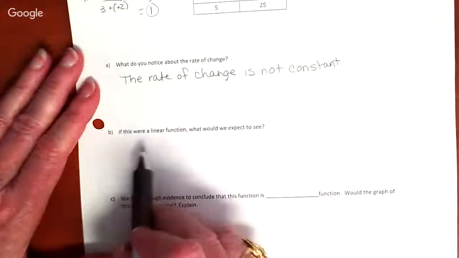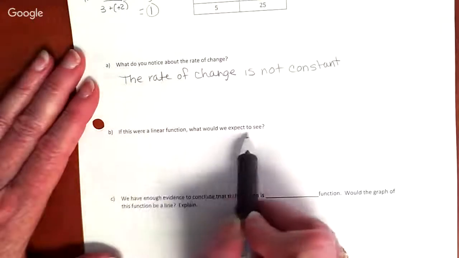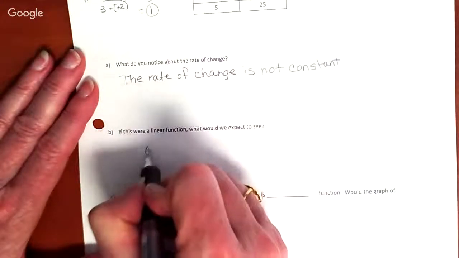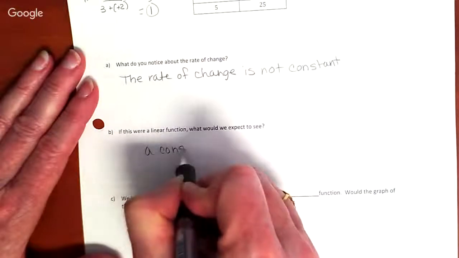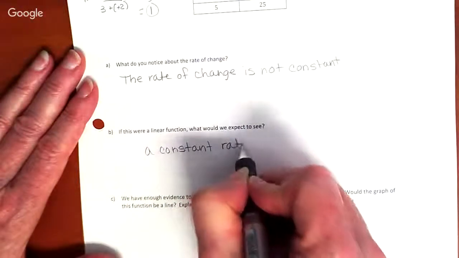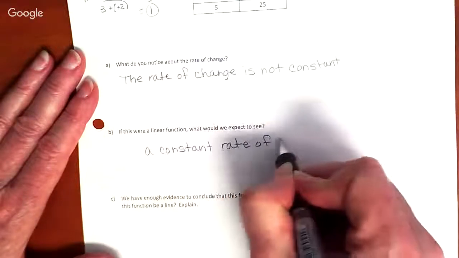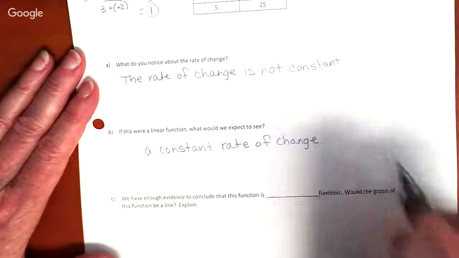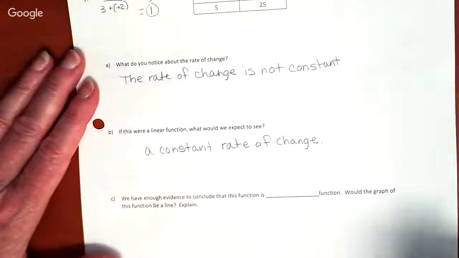So if there were a linear function, what would we expect to see? A constant rate of change. Right?